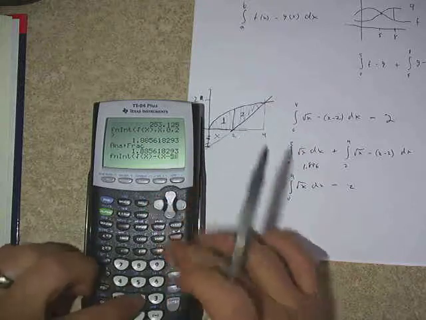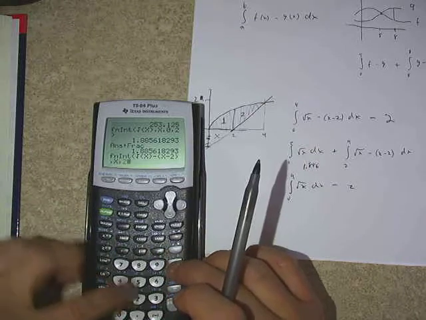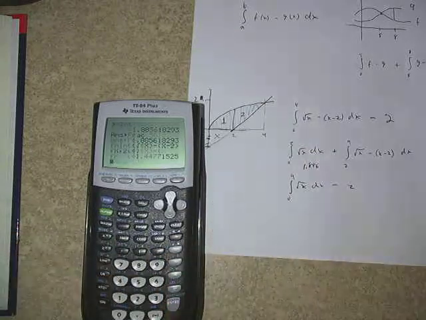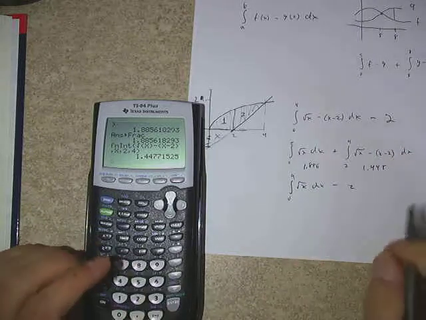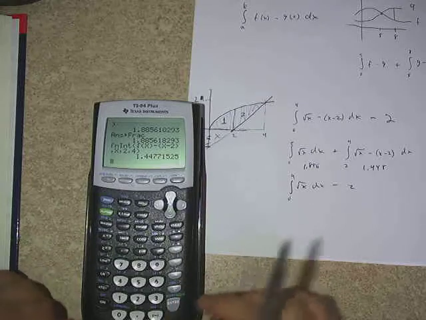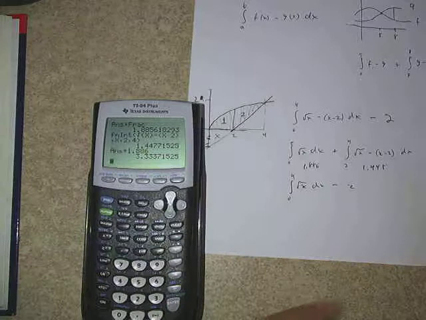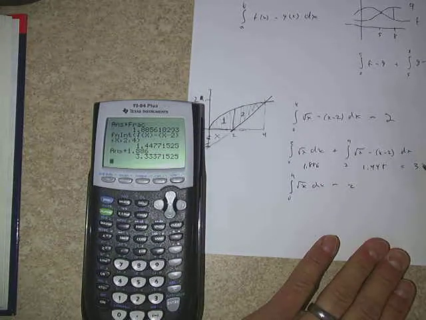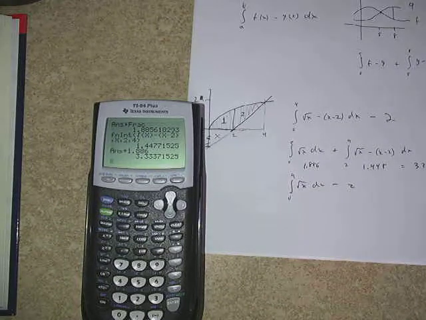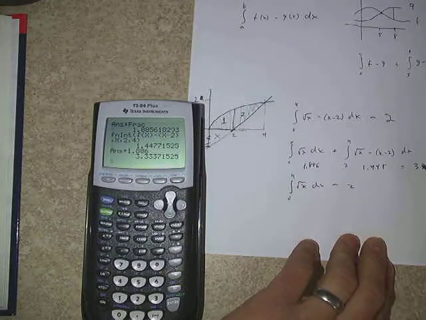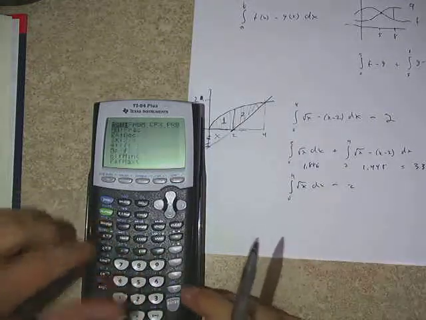So it's radical x minus 2. And going on that one from 2 to 4, we get that, 1.448. Right? And ultimately, if we add those two together, I'm just going to get an approximation here. This obviously could be more exact, but ultimately if we add those, we're going to get 3.334 approximately.